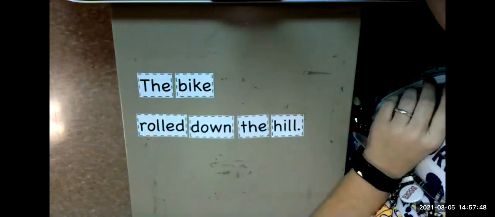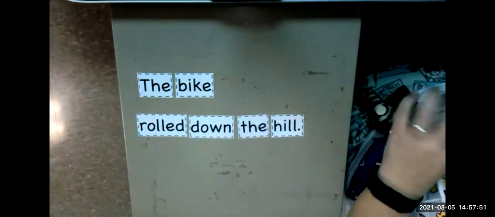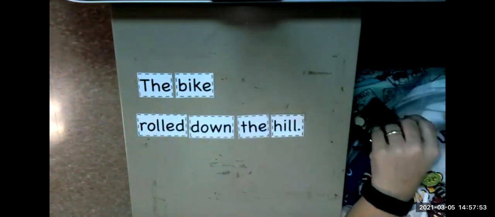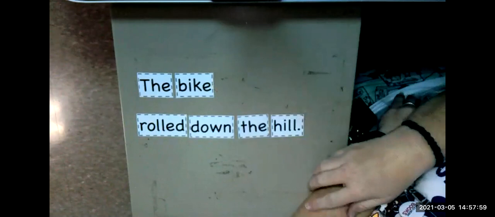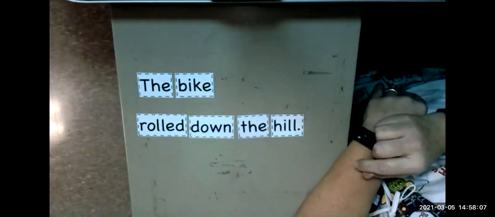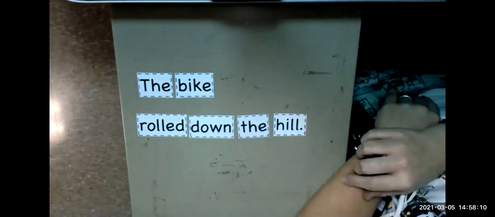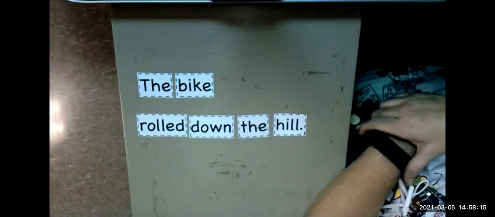Are there any adjectives in this sentence? Nope, there are no adjectives in this sentence. Tell me what some adjectives could be in this sentence. Could you use an adjective to describe the bike? Like the blue bike, the yellow bike, the big bike, the flashy bike? Could you use an adjective to describe the hill? How about the steep hill, or the bumpy hill, or the grassy hill? Those would all be adjectives to describe the hill. Very good. All right, let's look at another sentence.